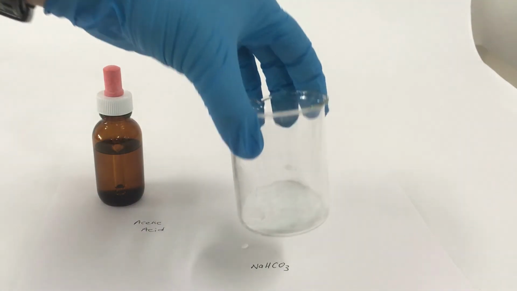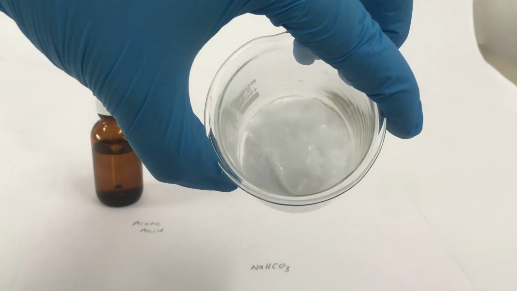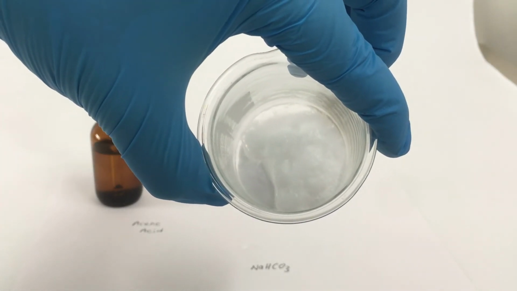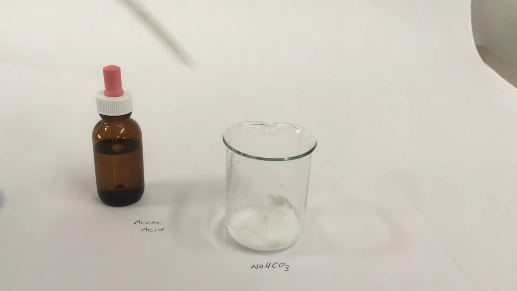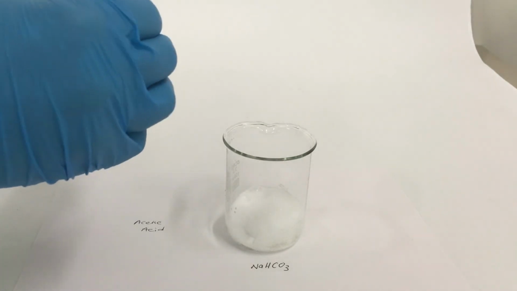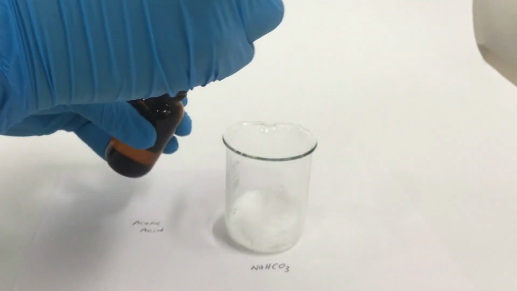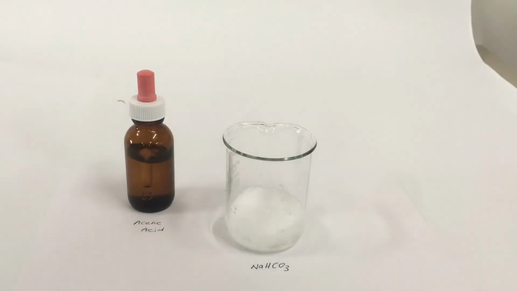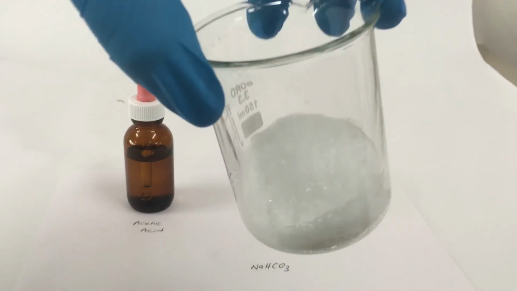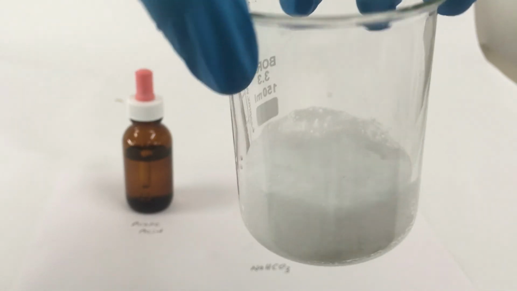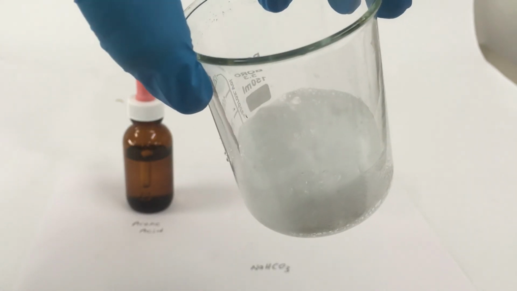Yeah, we can see the bubbling. You can hear that as well. As we add more water, we can actually get it to react. Bubbling. There's definitely gas being produced.